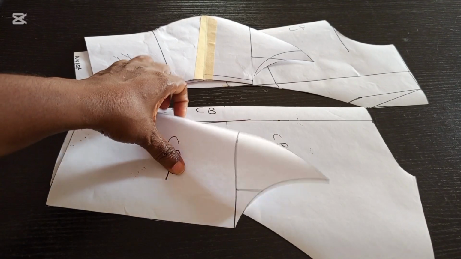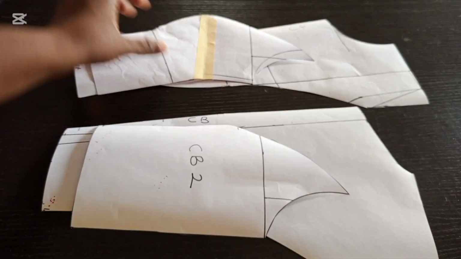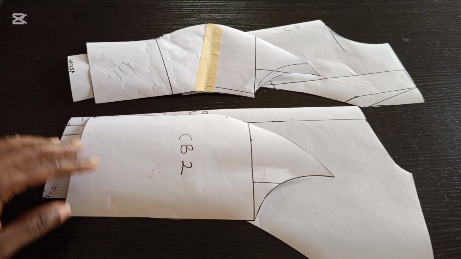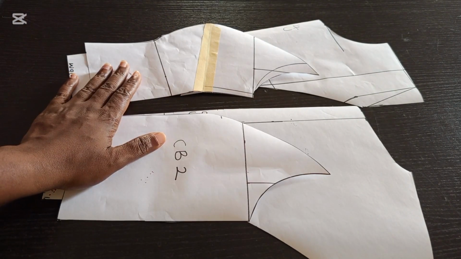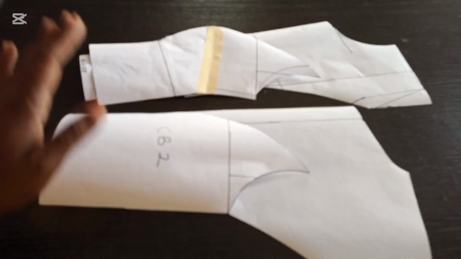So these are the complete pattern sets. This is the back bodice, and this is the front bodice we cut the other day. On our next lesson, we'll be cutting on fabric using this pattern.